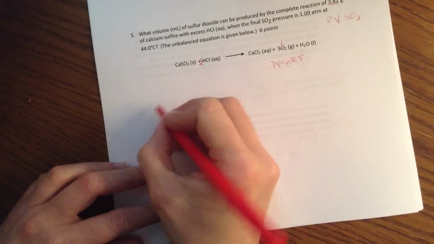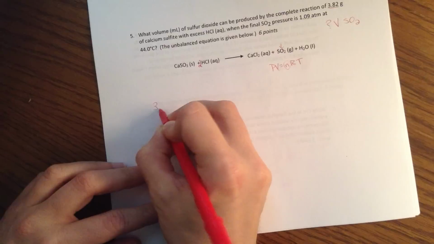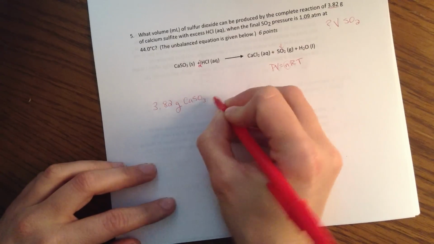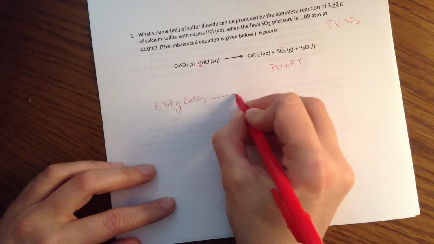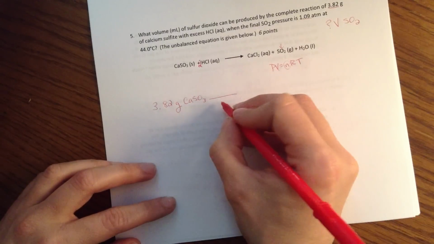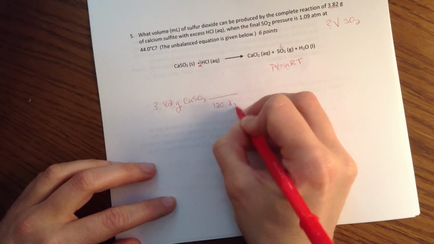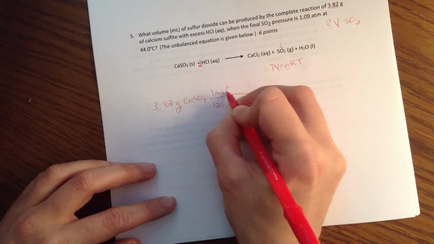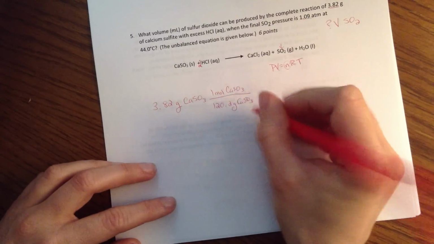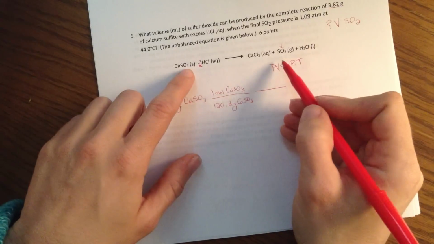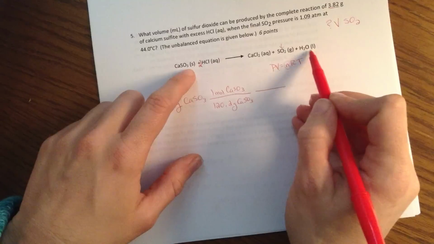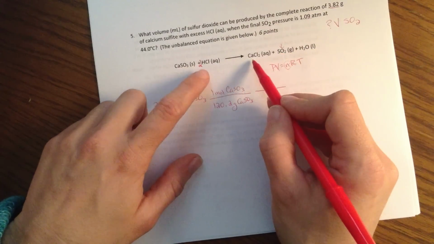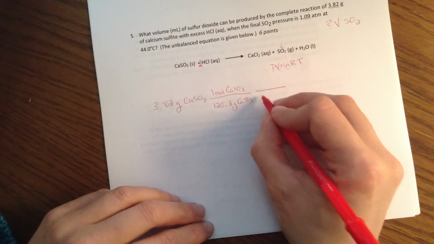Okay, so we're going to start with 3.82 grams calcium sulfite. Use my molar mass to go from grams to moles. 120.2 grams calcium sulfite, 1 mole calcium sulfite. I'm going to use my stoichiometry. This should be balanced. I'm just going to double check. Yep, balanced. Good. All right.